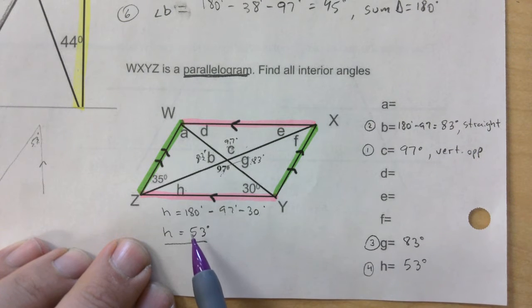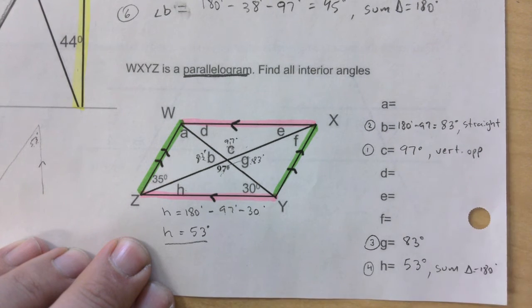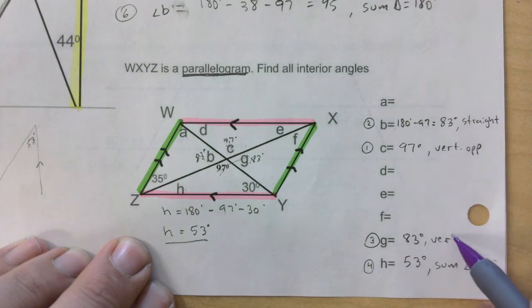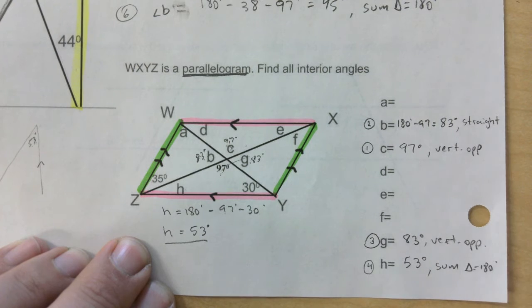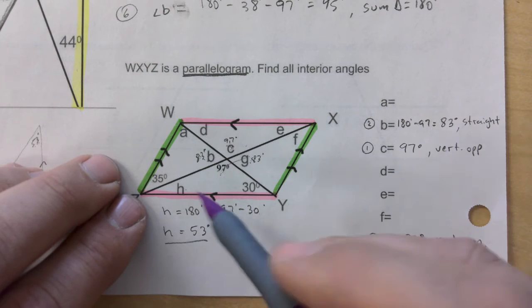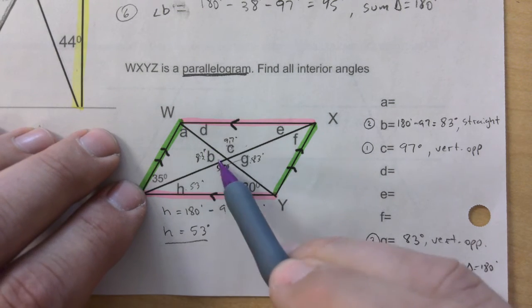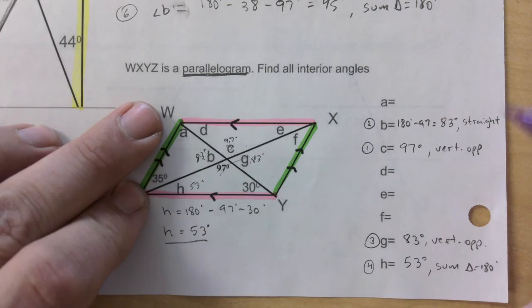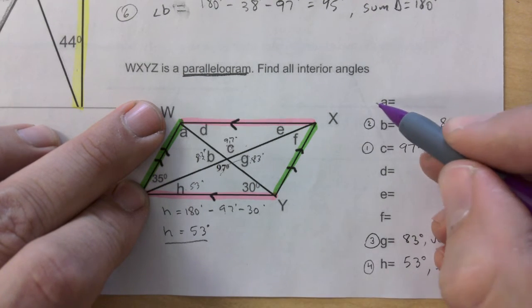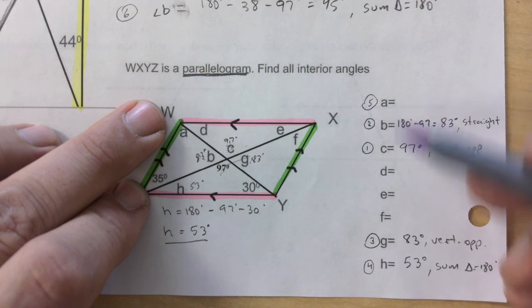And there's the work. Sometimes the work fits in here, sometimes it doesn't. There you go. G, what was our reason? We used vertically opposite. Or you could have used straight line. It's up to you. Okay. So we've got this taken care of. We can do A, also sum of a triangle. Okay. A is going to be our fifth angle that we're solving for. It's very helpful if you do that.